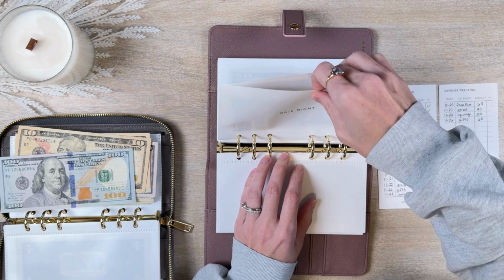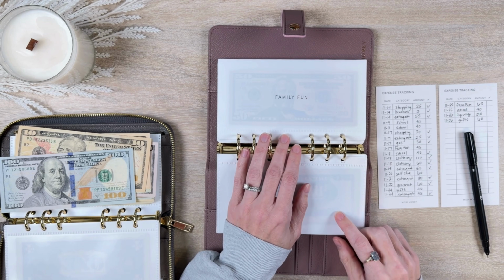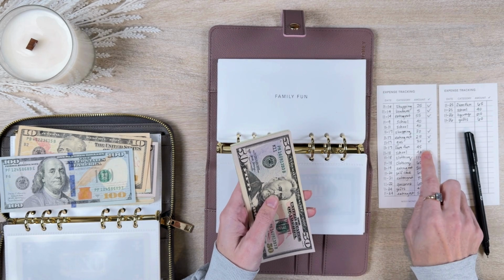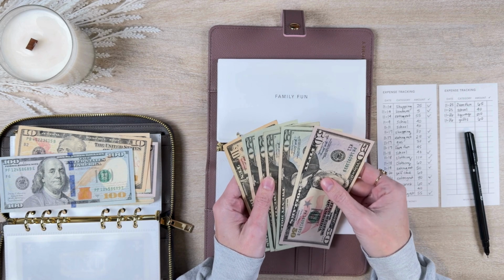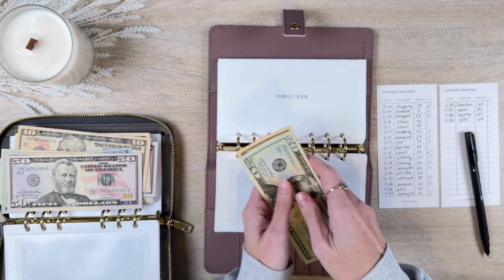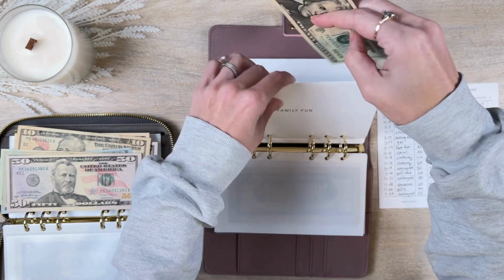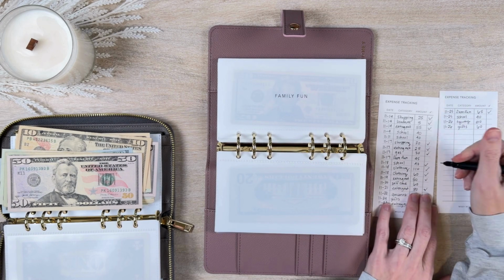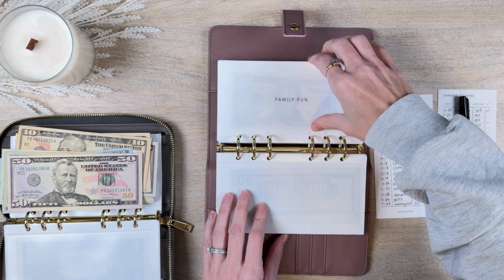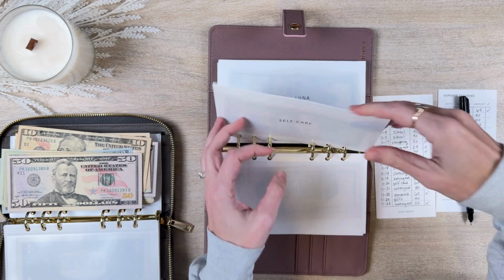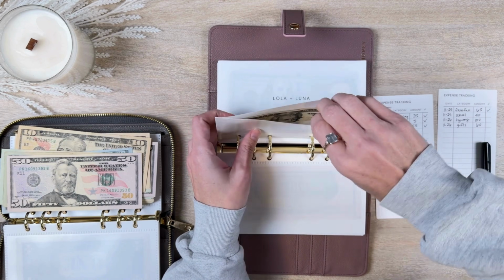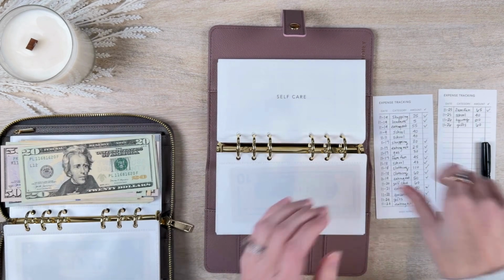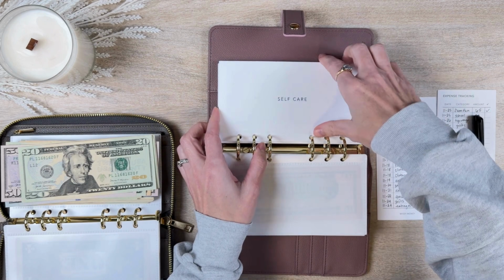Date night, we have not spent. We really need to. Okay, family fun. Family fun, it looks like I have got a $45 expense and a $65 expense. So I'm going to need $110. I do have that exactly, so I'll just go ahead and move that over. And family fun is a little bit low now too. All right, so check on that one. And then self-care, I think I had at least one. I think this was for haircuts for the kiddos. So self-care is $60. I have exactly $60, so that worked out well. All right, check on that.